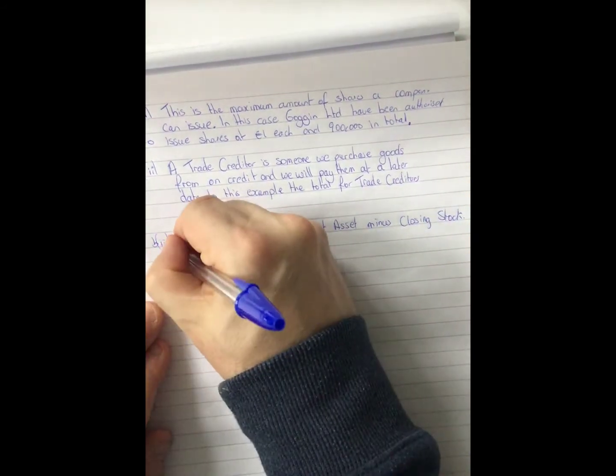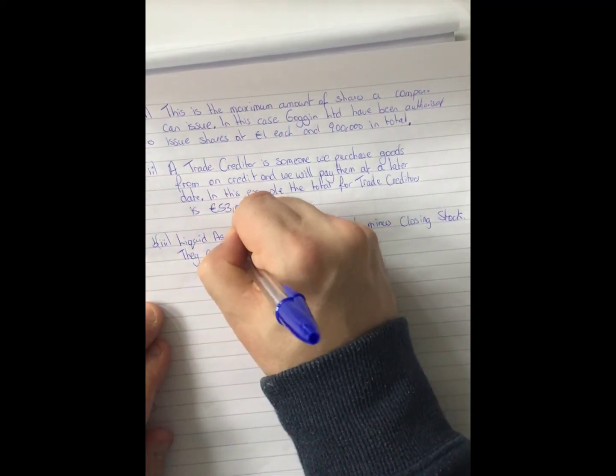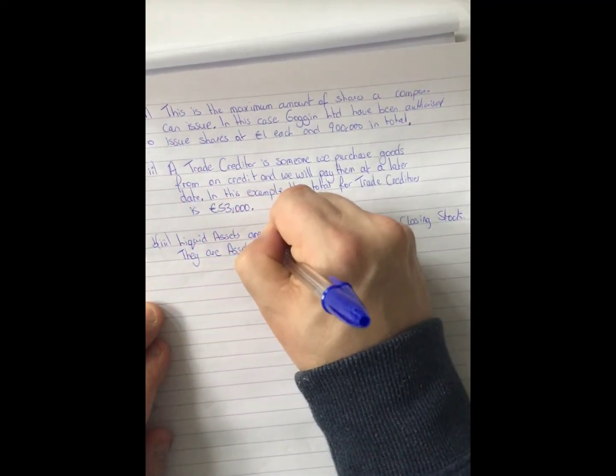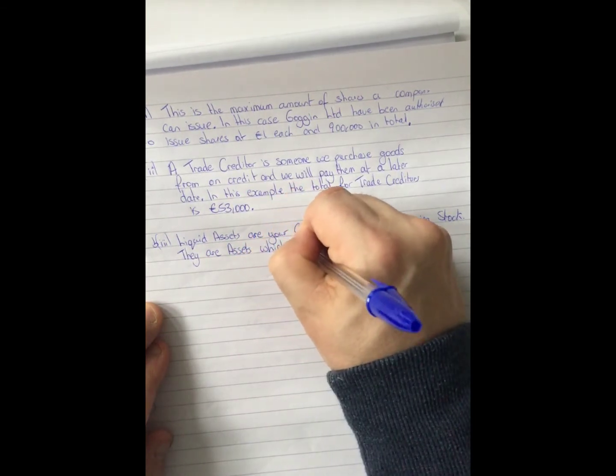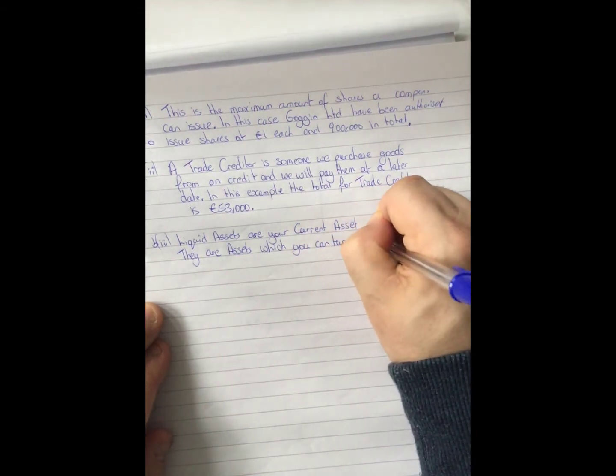Okay. They are assets which you can turn into cash quickly.